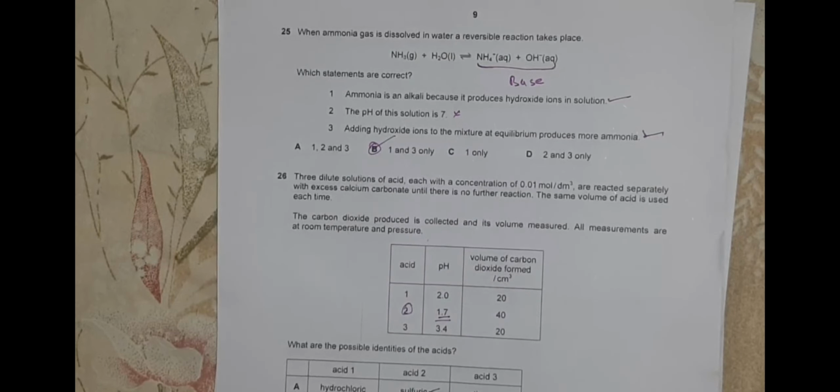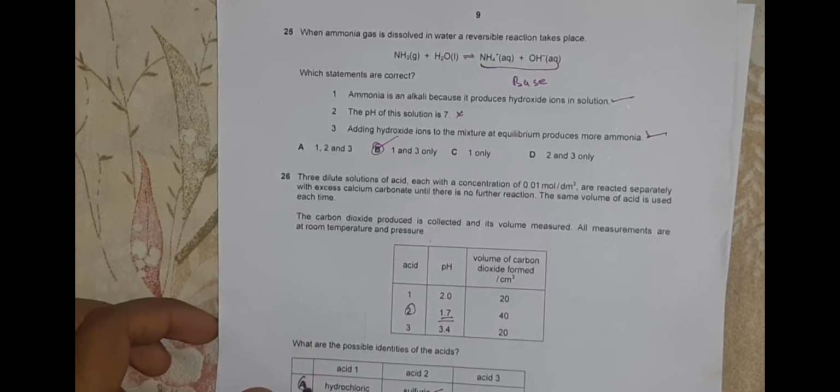Hydrochloric acid, sulfuric acid, no. This is also wrong. We have to just compare the pH of the acids: ethanoic has the weakest, sulfuric has the strongest, and hydrochloric has the pH in second place. So A is the correct answer here.